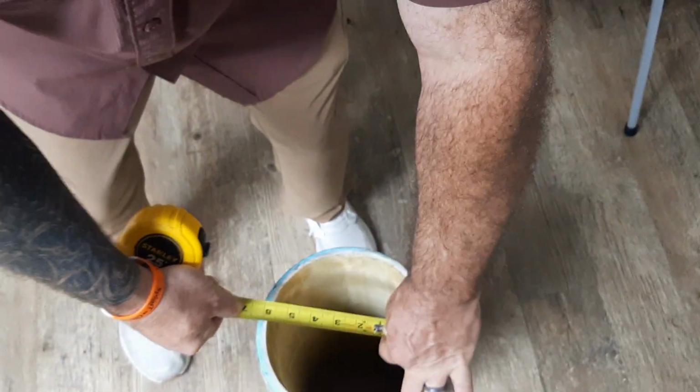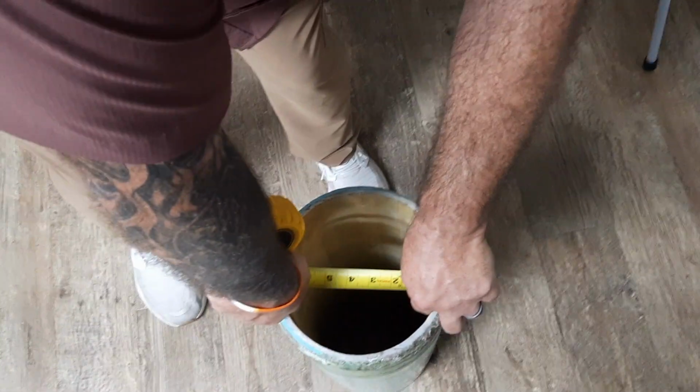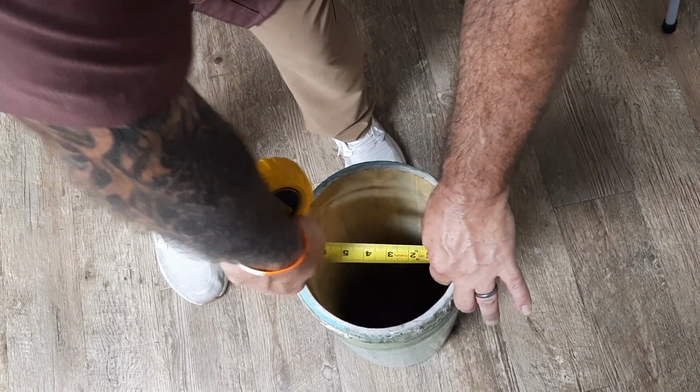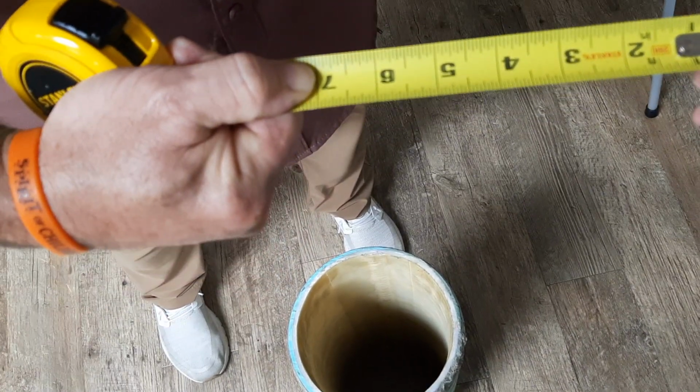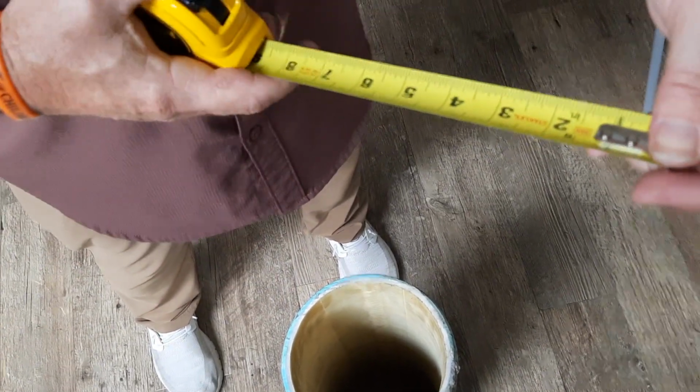I recommend always do it twice. If you're doing it correctly, it shouldn't change. And that concludes our pipe ID measurement.